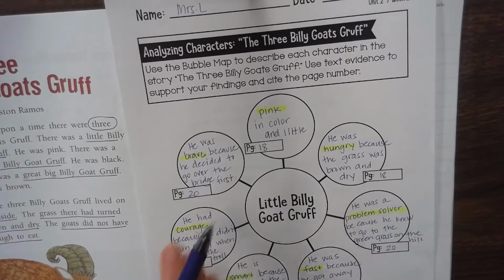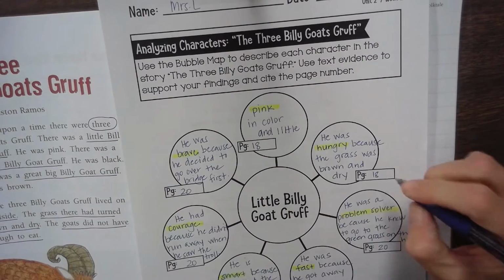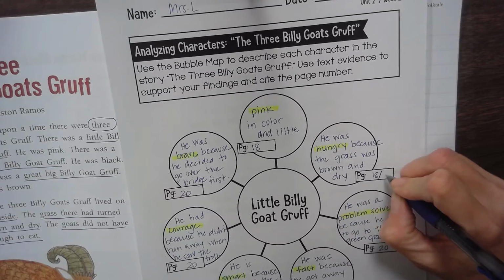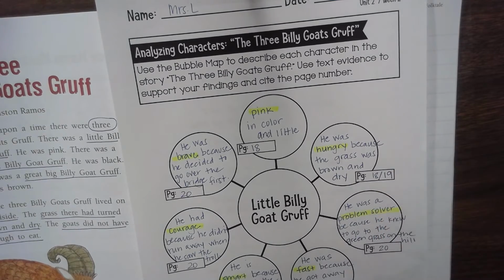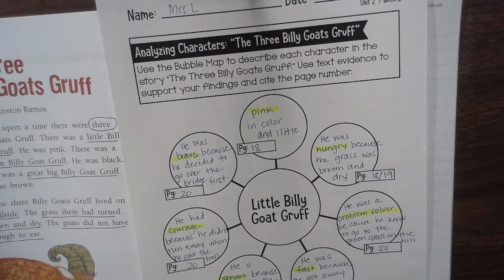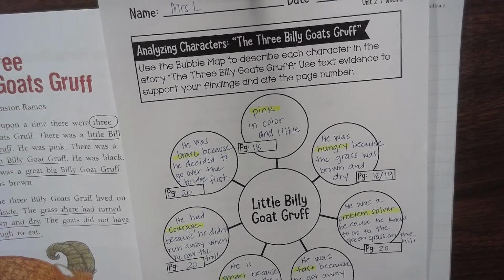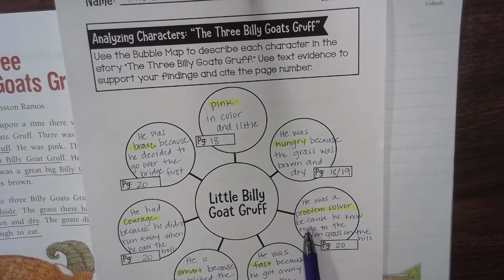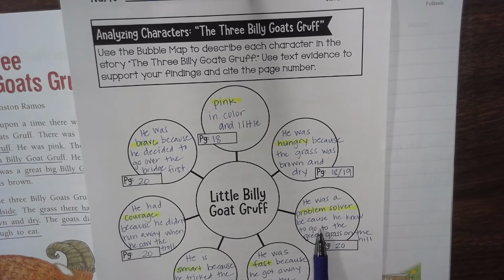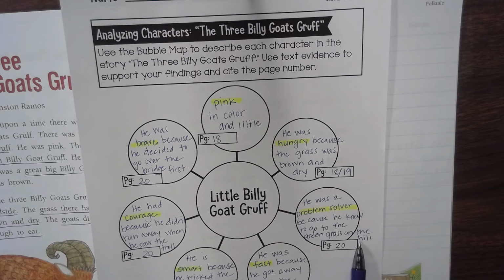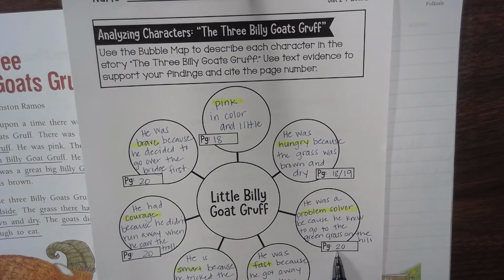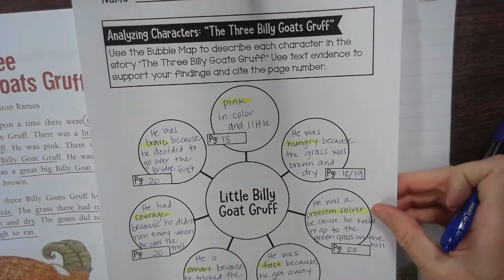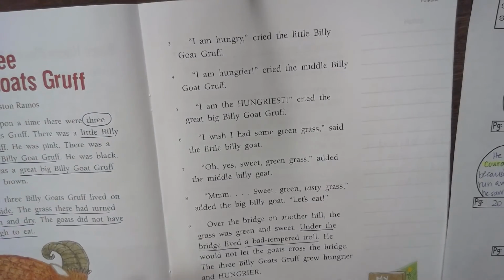So I can support this description of Little Billy Goat Gruff on pages 18 and 19. Here I said that he was a problem solver because he was the one that figured out he could go to the green grass on the hill. And I've already written down that I found that on page 20. This made me think he was a problem solver because he solved the problems for the goats. So let's turn to page 20.